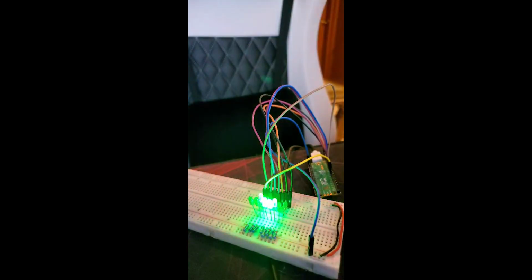We are using 8 ports of the Raspberry Pi Pico: GP0, GP1, GP2, GP3, GP4, GP5, GP6, and finally GP7. I'm just going to keep showing you the counting until we get to the 255 count, and then it's going to reset and count again.